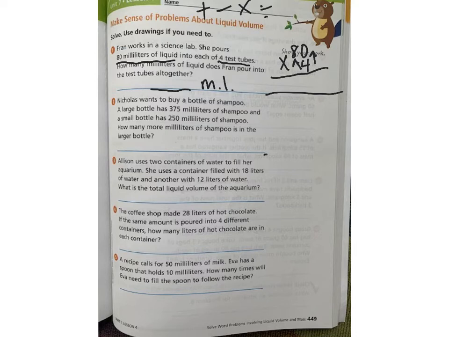Okay, let's read another one together. Nicholas wants to buy a bottle of shampoo. A large bottle has 375 milliliters of shampoo, and a small bottle has 250 milliliters of shampoo. We've got 2 bottles. How many more milliliters of shampoo is the larger bottle?